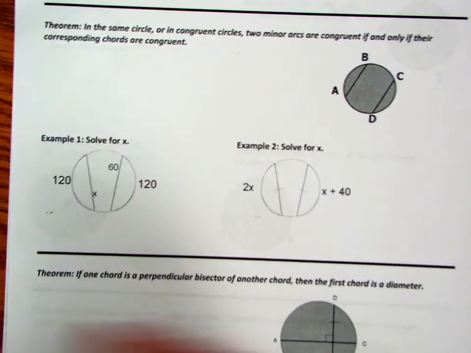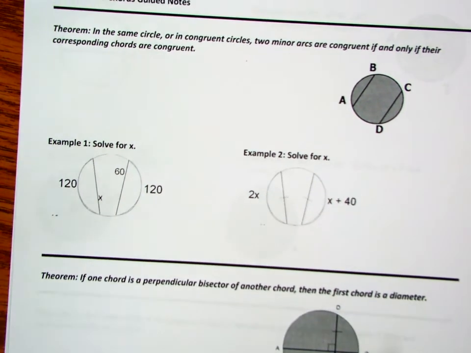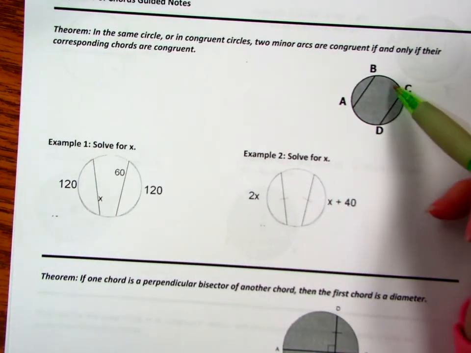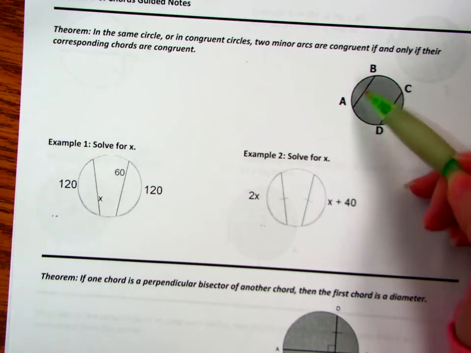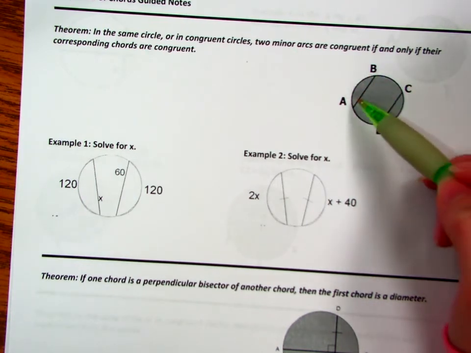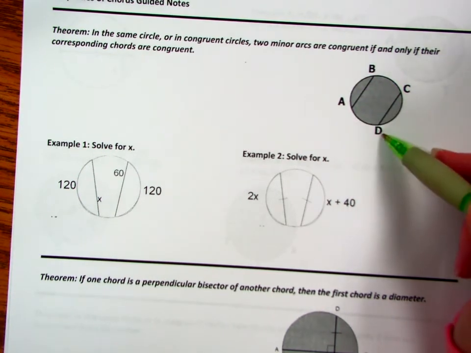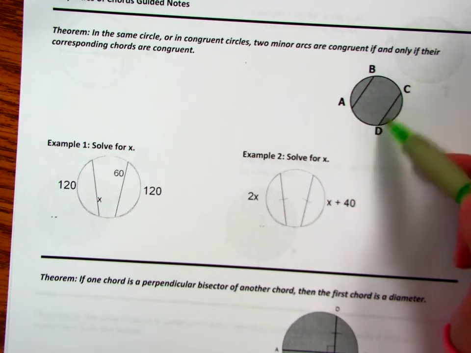This lesson is on the properties of chords. Just going through the theorems here that we learned. The first theorem says that if you have the same circle or congruent circles, two minor arcs are congruent if and only if their corresponding chords are congruent. So we could say arc AB is congruent to arc CD if and only if chord AB is congruent to chord CD.